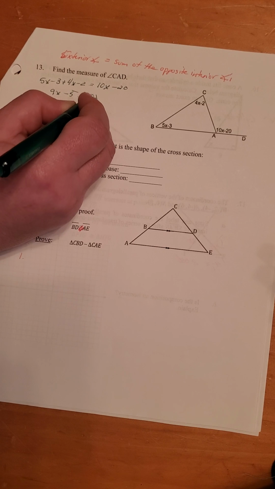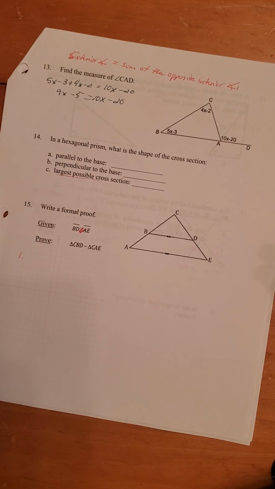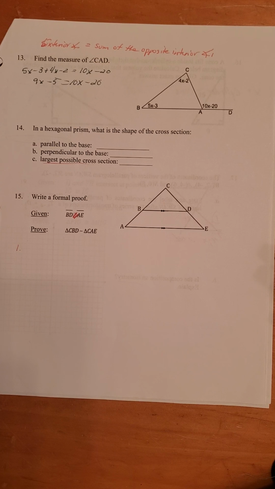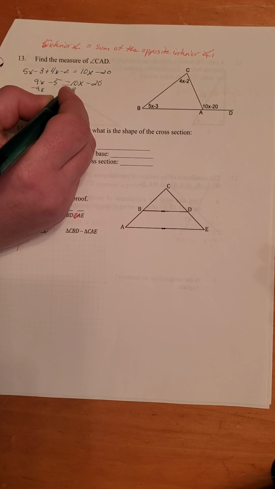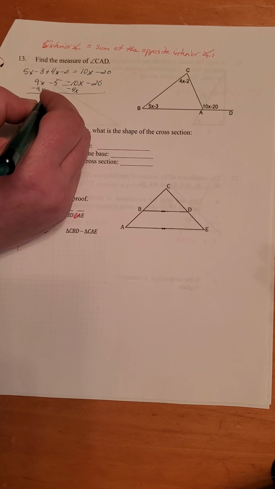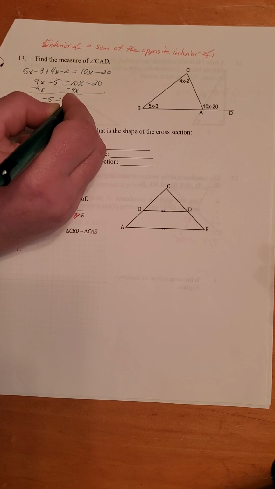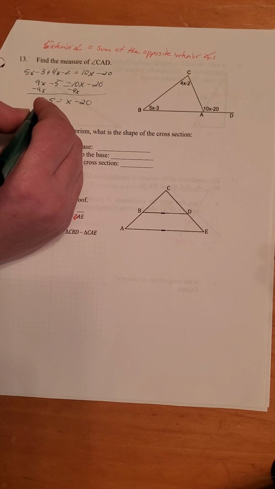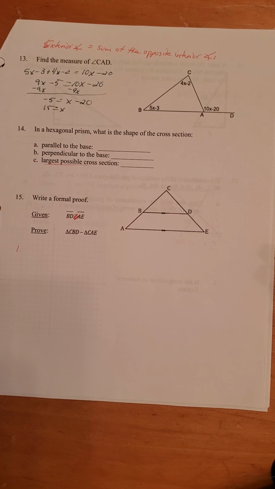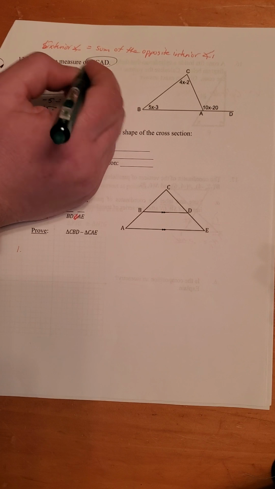So once we have that set up, that's the geometry. Algebra kicks in from there. I'm going to subtract the 9x because I like to always move my smaller x value. So negative 5 equals x minus 20. Then we're going to add the 20. So negative 5 plus 20 is actually only 15. So there's x.